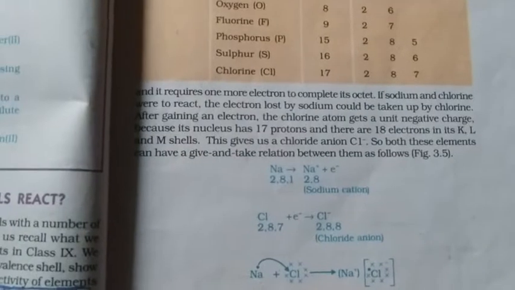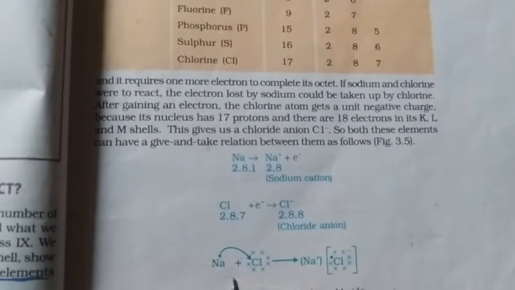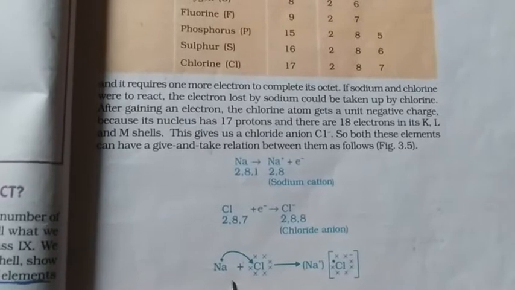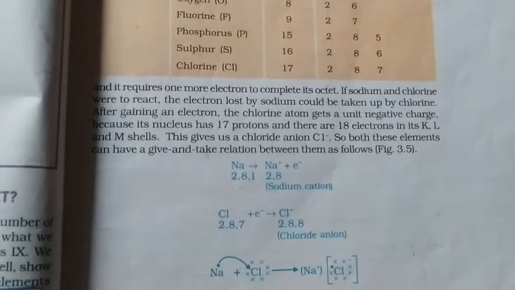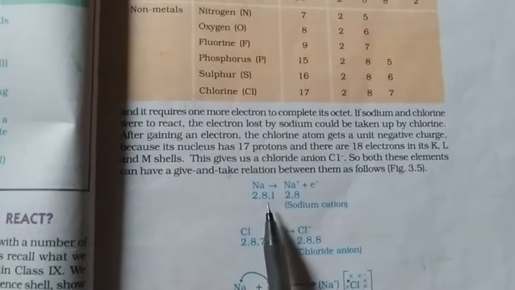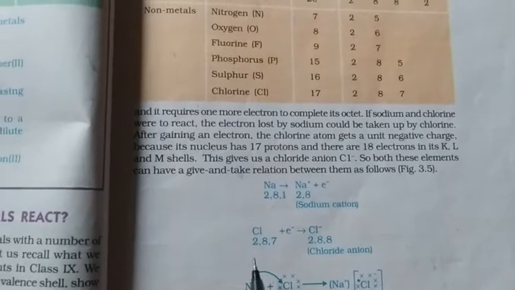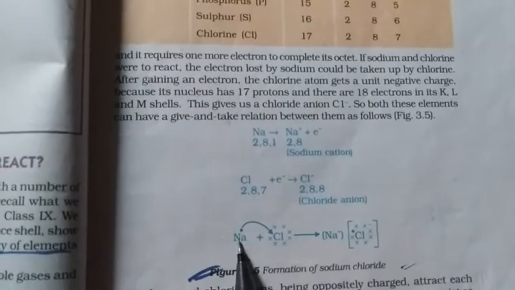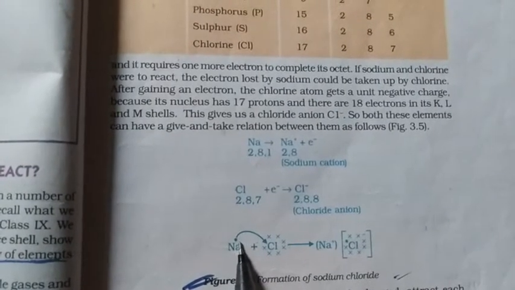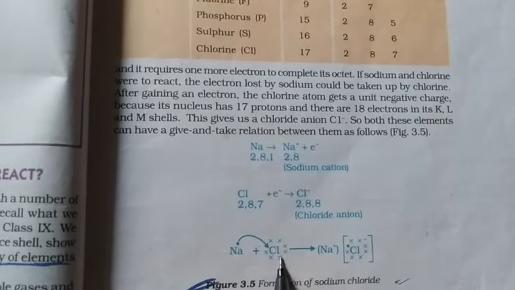Now how is it done? As you know, while taking part in any reaction or for the formation of a molecule, only the outermost shell will take part. So the outermost shell of sodium contains how many electrons? You see, 1 electron. In the case of chlorine also, the outermost shell contains 7 electrons. So sodium's outermost shell contains 1 electron, and this 1 electron is shown here. Chlorine: 2, 4, 6, 7.